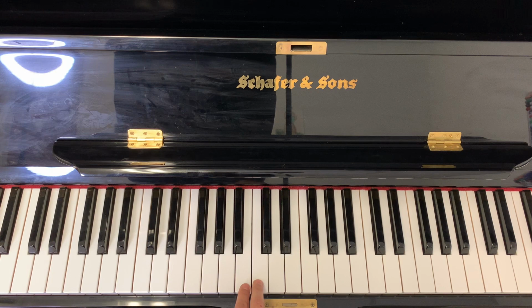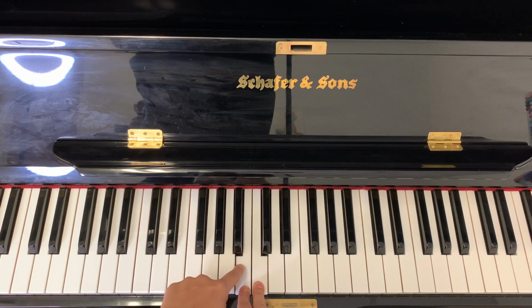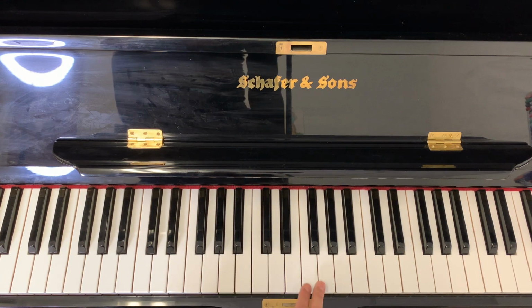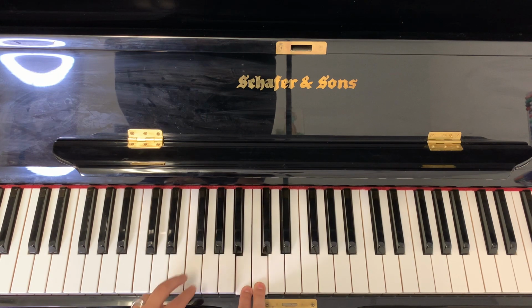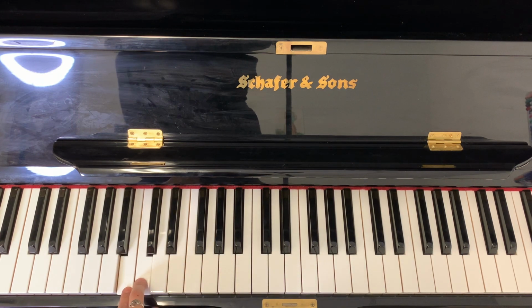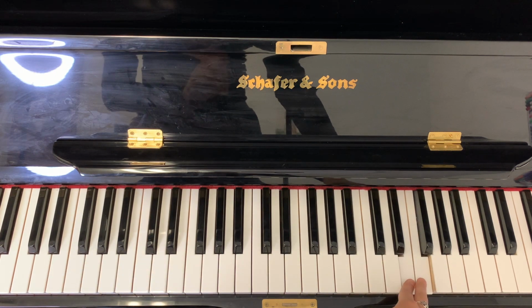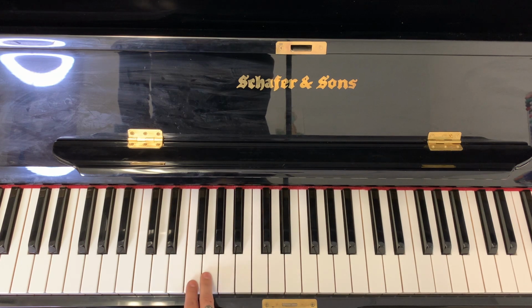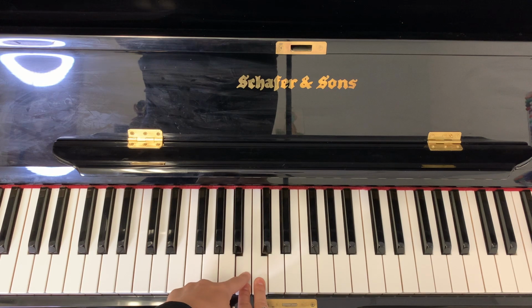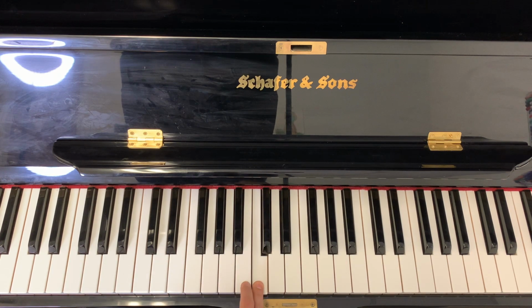There are two exceptions. Between B and C, there is no black key in between these. And between E and F. So those two, and they happen all over the keyboard. Those two notes are where there is no black key. So what that means is these two notes here are a half step apart. Half step. If they are right next to each other, they are a half step.